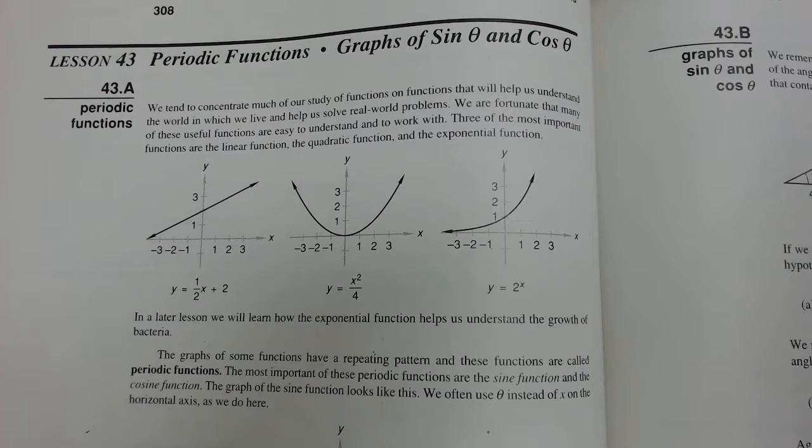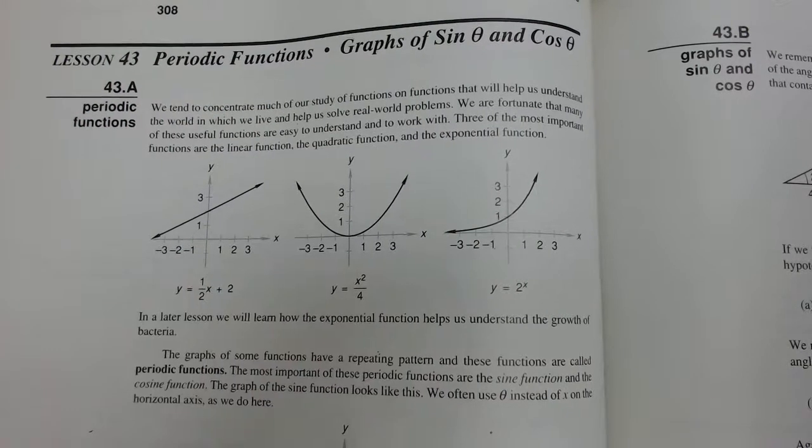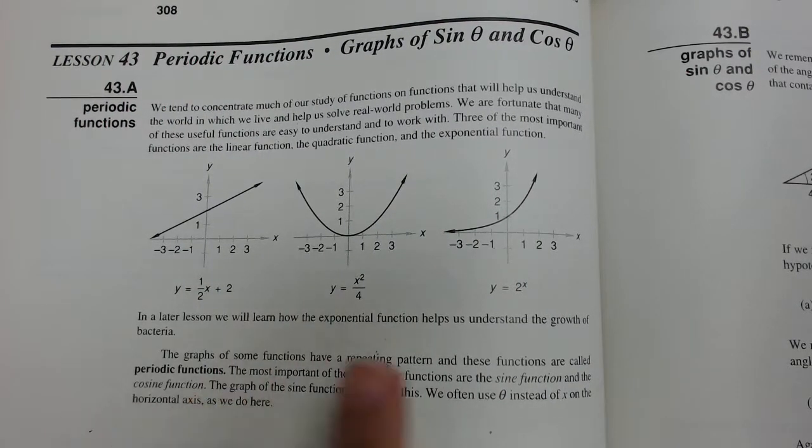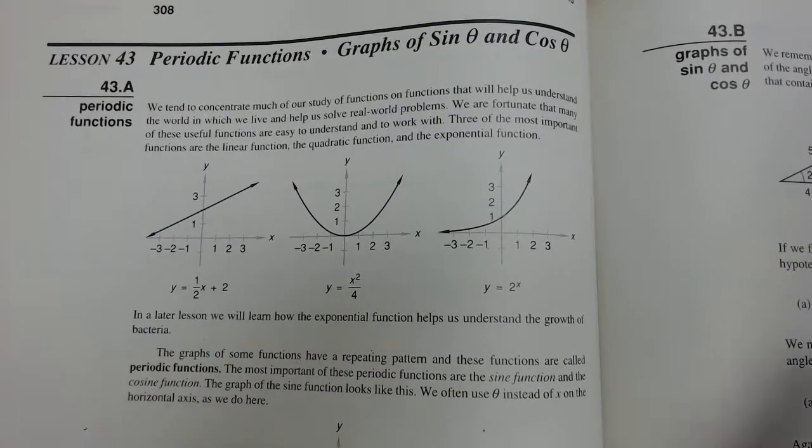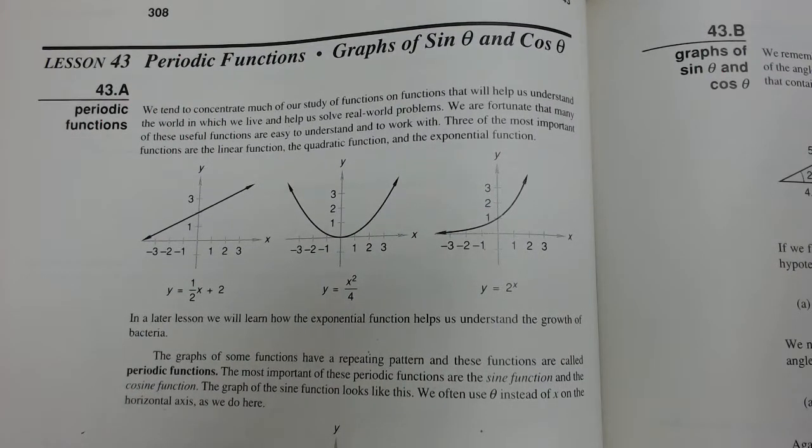All these three examples you see in your book are not periodic functions. They have no repeating pattern. They just go in a certain trend. So these functions follow a certain trend. Here we have a conic, a linear, an exponential. Now we're going to learn about periodic functions.